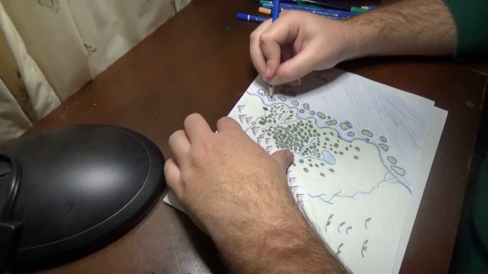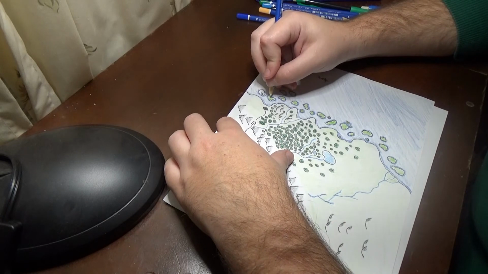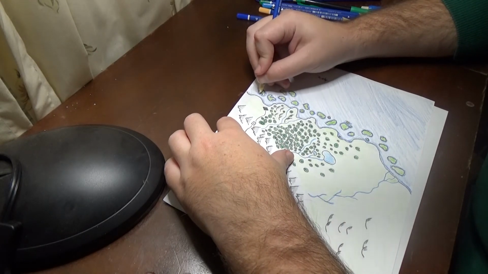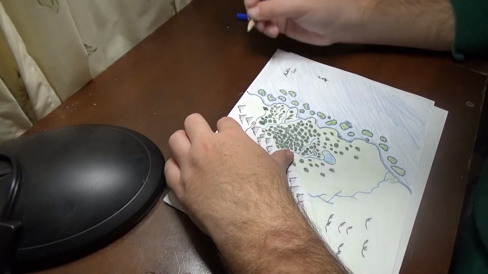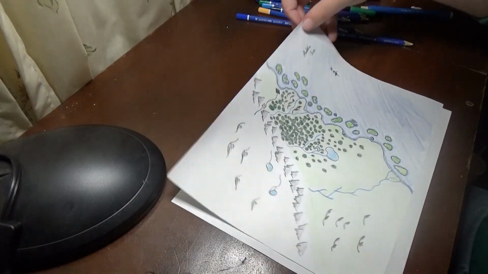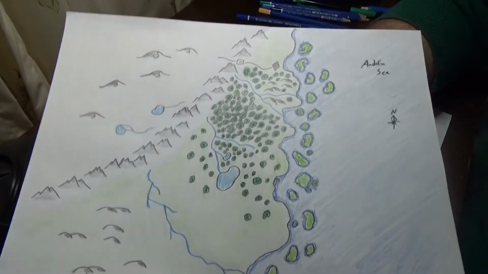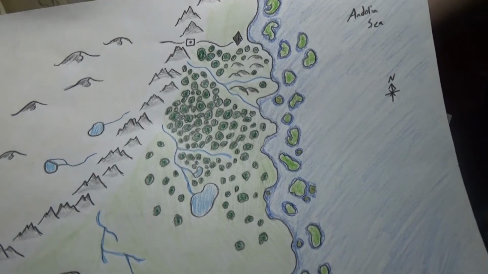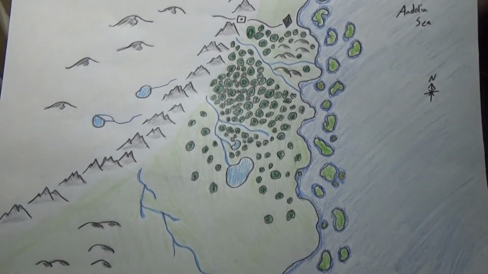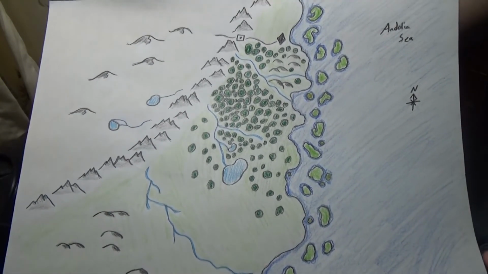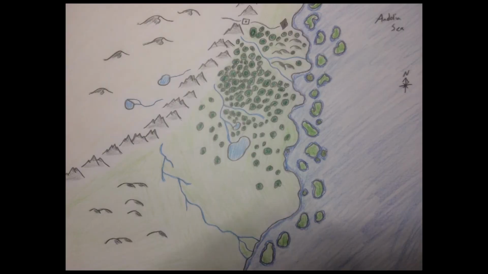This is the eastern coastline that hugs against the Andolin Sea. Isn't that nice? I'll put a much better picture up on the screen.